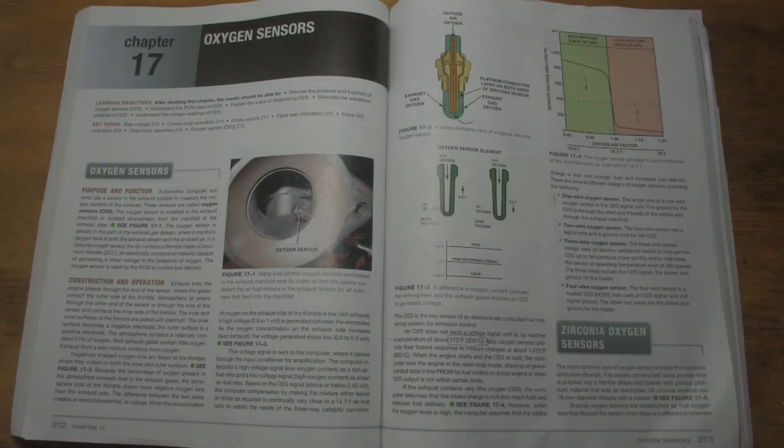And so we need a way to trim air-fuel ratios. Narrowband oxygen sensors and wideband oxygen sensors allow the computer to have live data, like live actual feedback about how the last fuel delivery was.